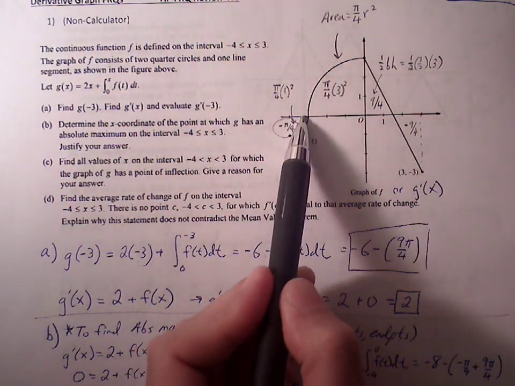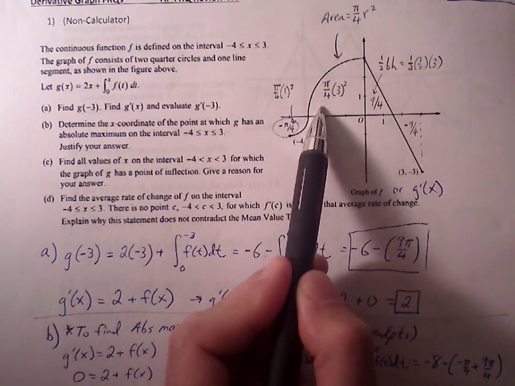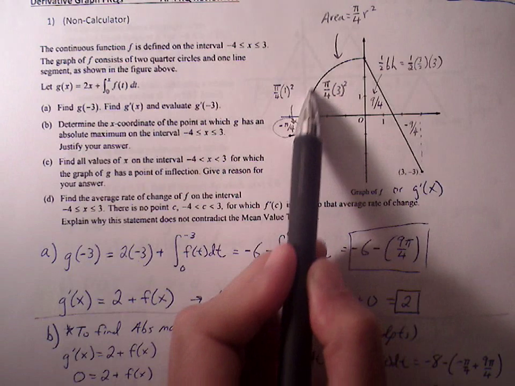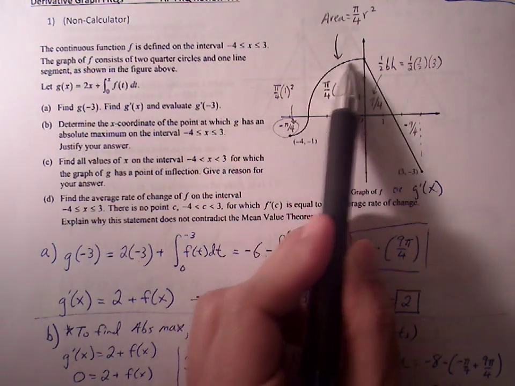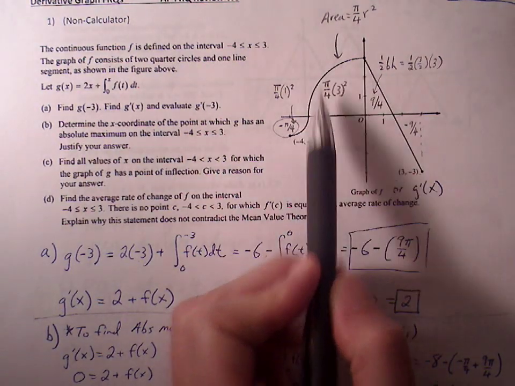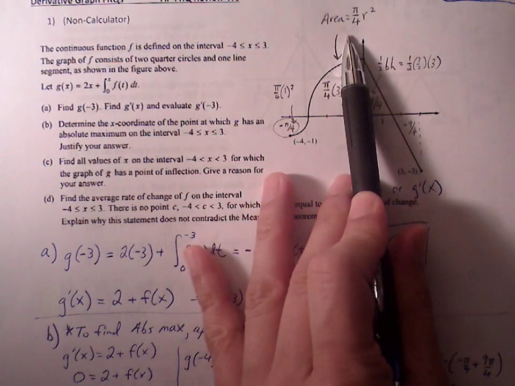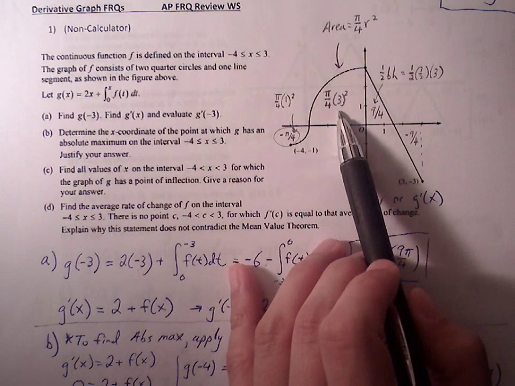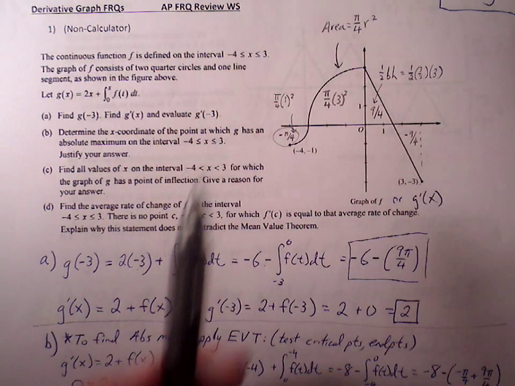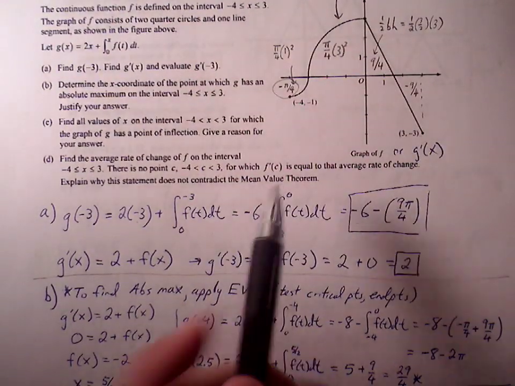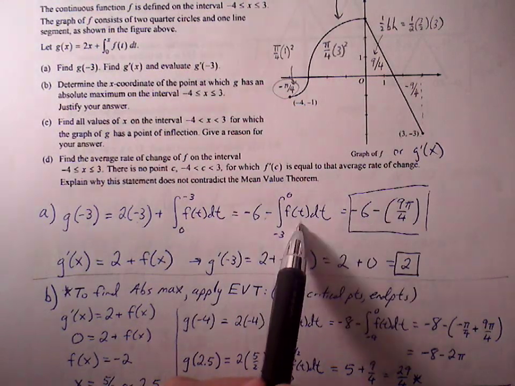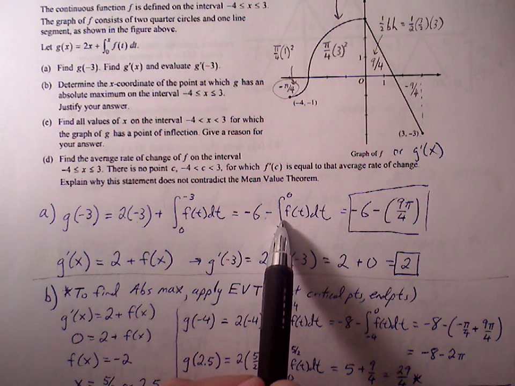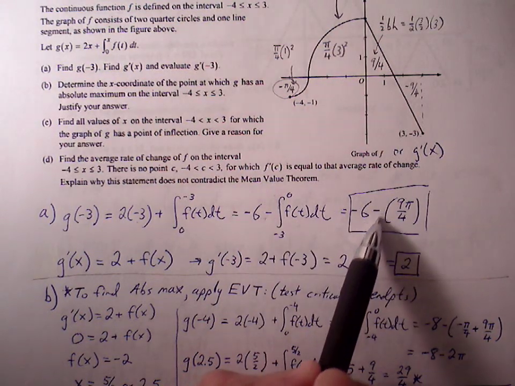So if we look from -3 to 0, this region is above the x-axis, and the region is bounded by a quarter circle. The area of a quarter circle is pi r squared divided by 4, or pi over 4 r squared. My radius is 3, so 3 squared is 9. And we can replace this integral with 9 over 4 pi, so -6 minus 9 over 4 pi.